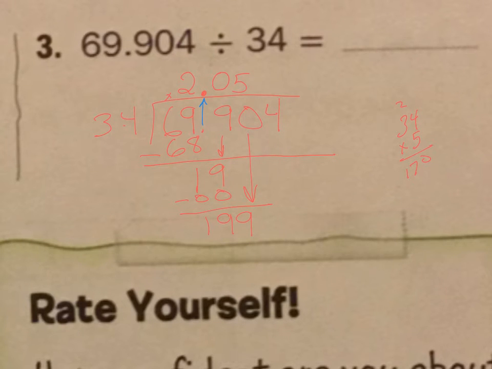5, and that'll be 170. I subtract that out, that's 29. Then I bring down my last number, 4. So 34 into 294. I'm going to go, let's see here. 10 would be 340. That's too much. I might do 9. Let me try 9. 34 times 9. You can see how I'm just doing some guess and check here.